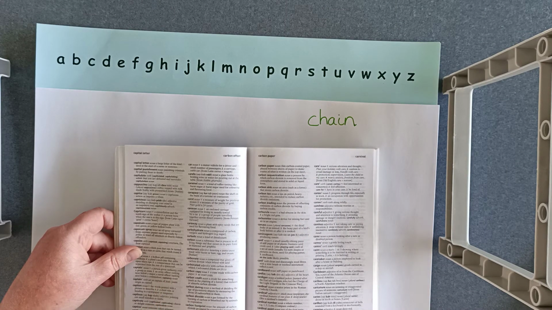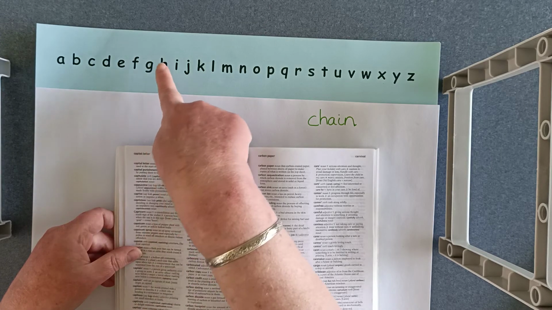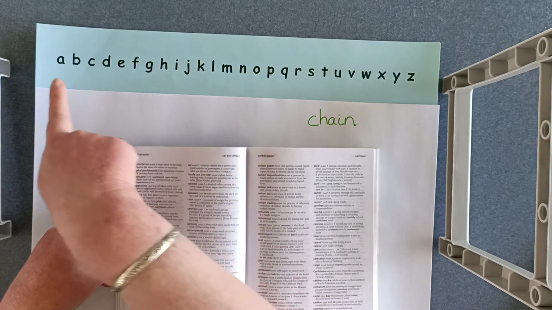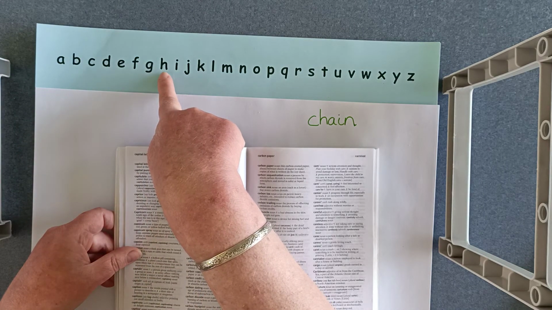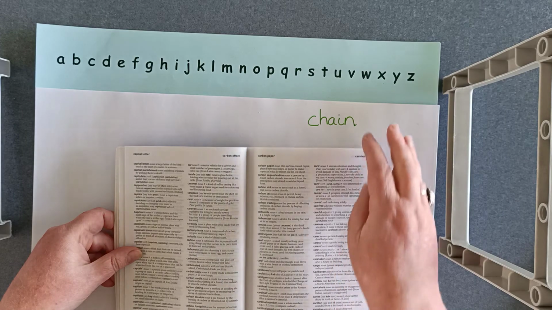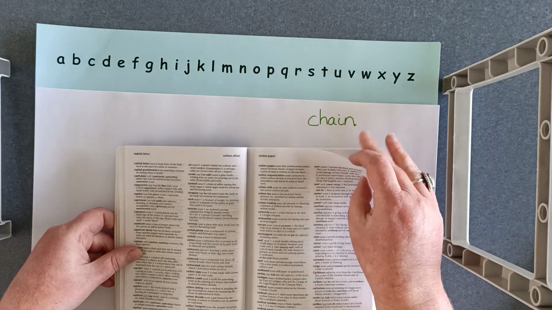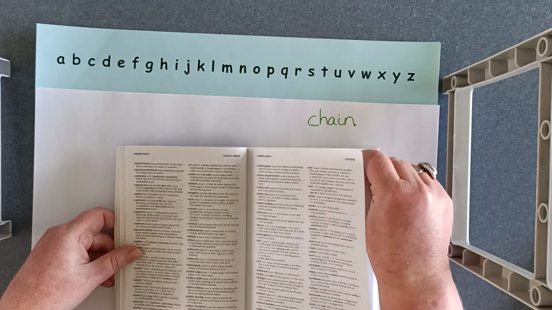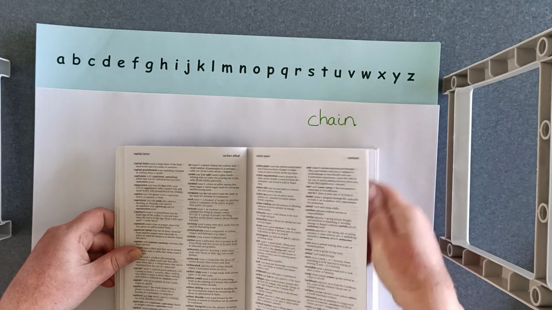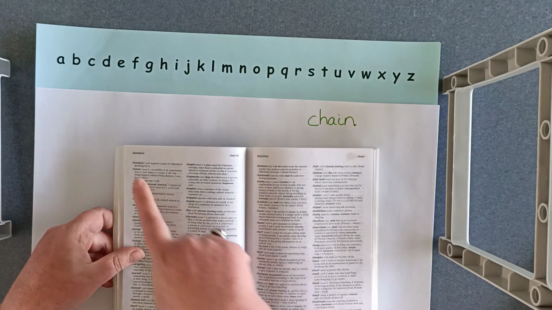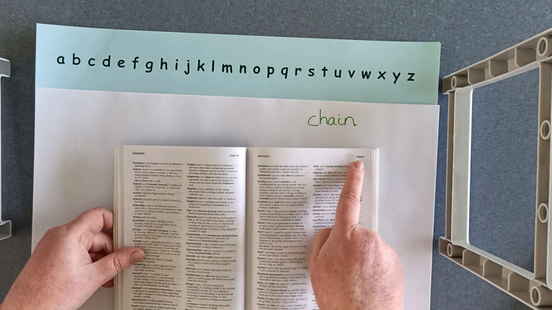No. I probably need to go about 3 or 4 pages, because when I look at H, I'm currently at C, then A, and I need to go C, then H. So I need to go probably about 4 pages. Let's do 1, 2, 3, 4. Let's see how I did. What's my guessing? Ha! CH. That was a good guess, wasn't it?